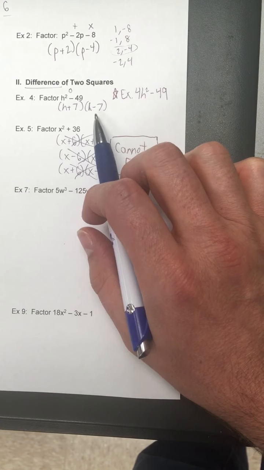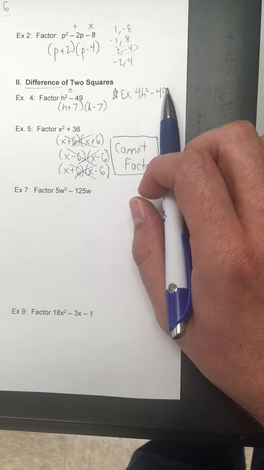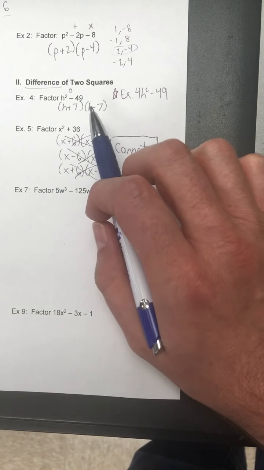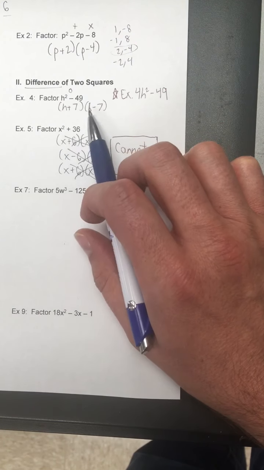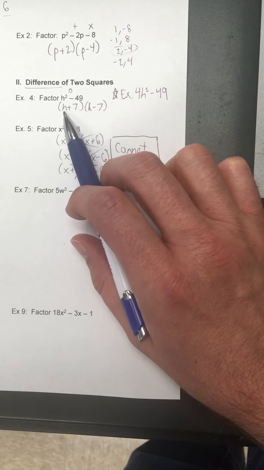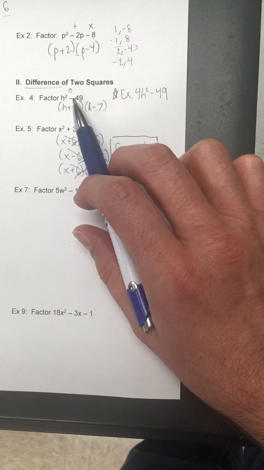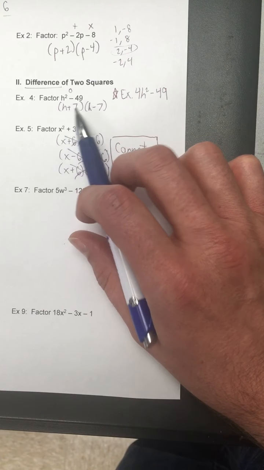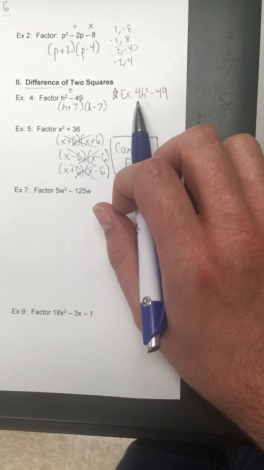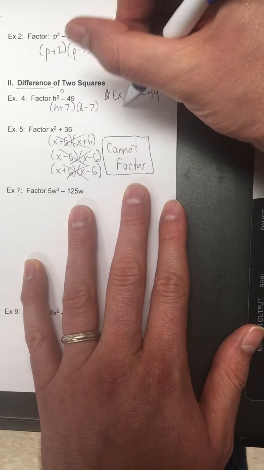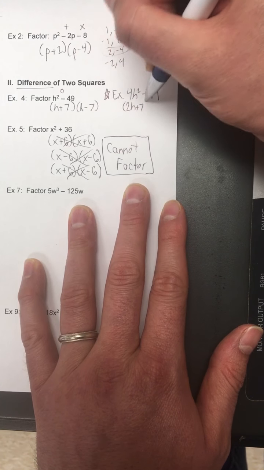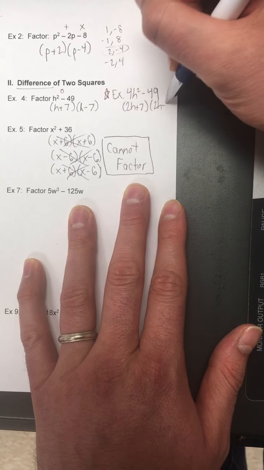Because 7 times negative 7 would still multiply to give me negative 49. They'd still add to give me 0. But I would need something in front of these h's. I would need 2's, because instead of just saying h times h gives me h squared, I would need a 2h and a 2h to give me 4h squared. So this would just factor into 2h plus 7, 2h minus 7.